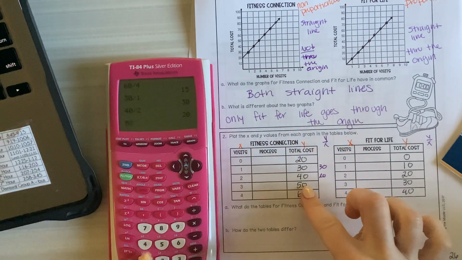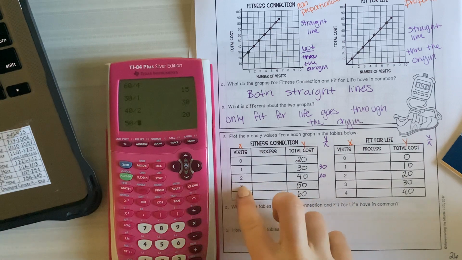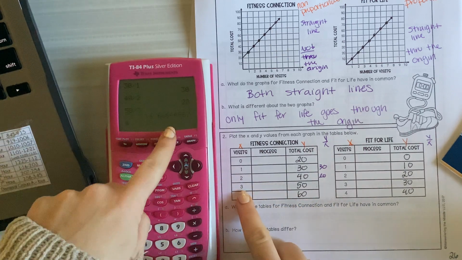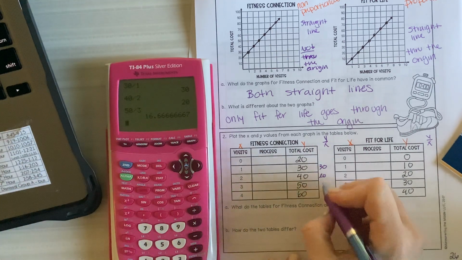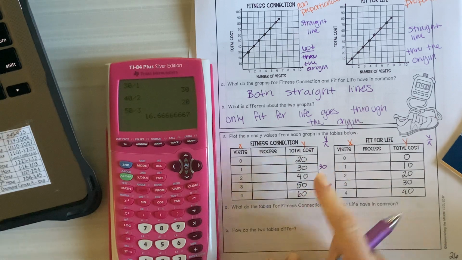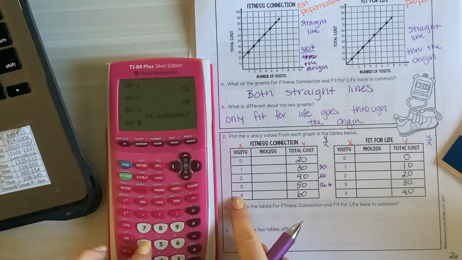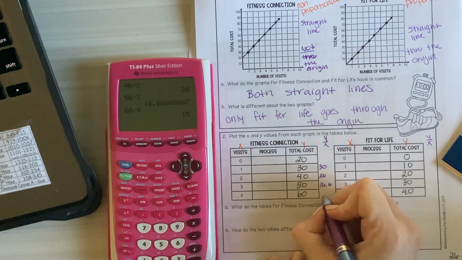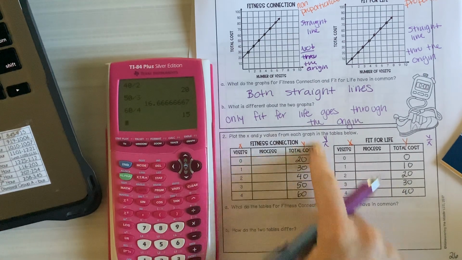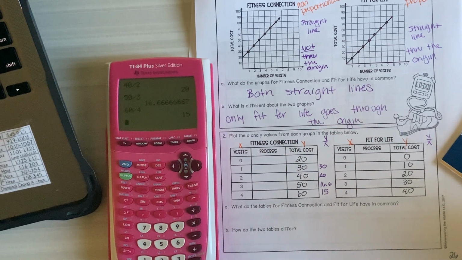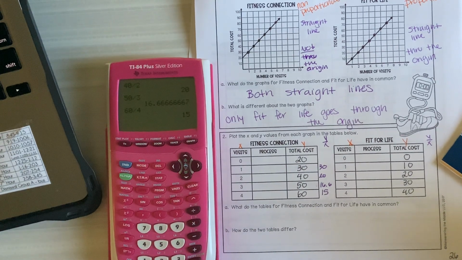The y value 50 divided by its x value of 3 is 16.6. And then my y value of 60 divided by the x value of 4 is 15. So I can see that the unit rate is not the same for Fitness Connection.